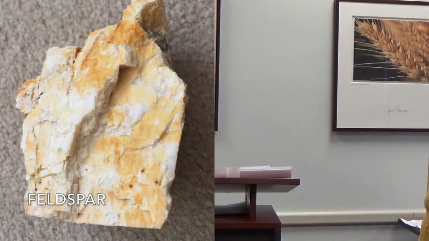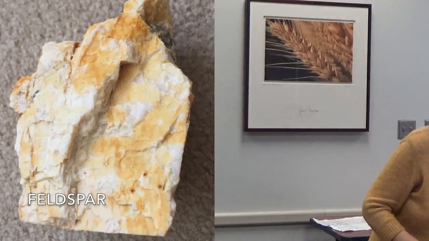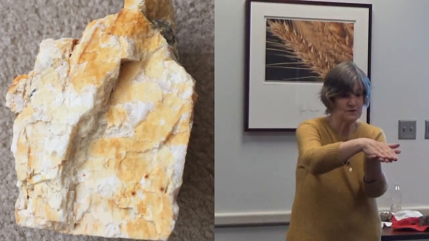When you have it, turn it, and you'll find that there's one place where all of a sudden it shines because you're actually seeing the crystal surface.